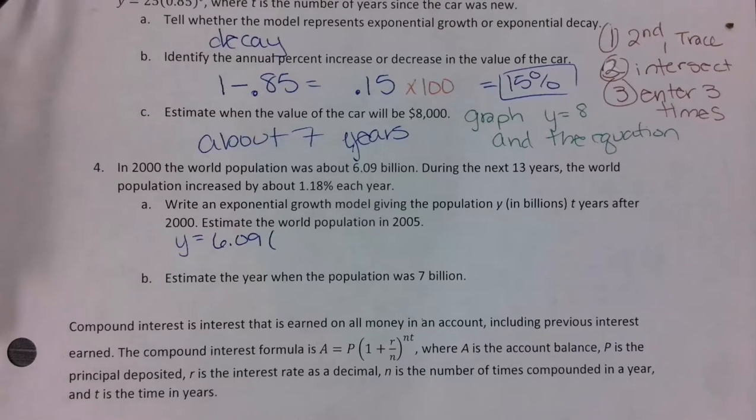What do you mean enter value? No, you want to pick intersect. So go back to second trace, and then choice 5 for intersect.